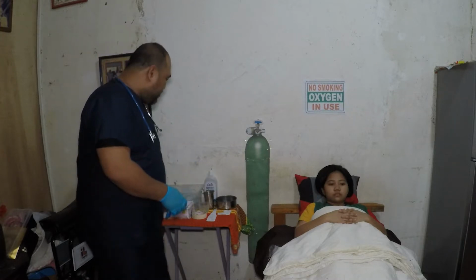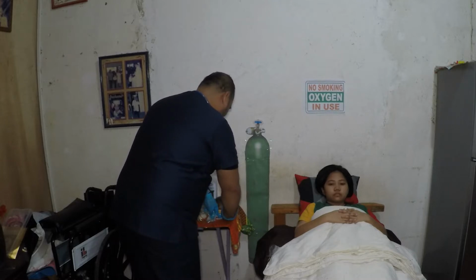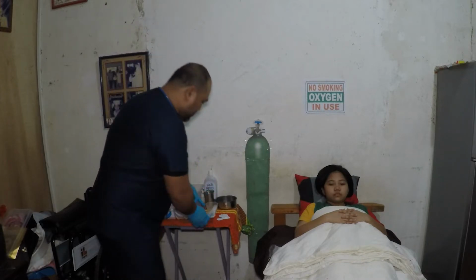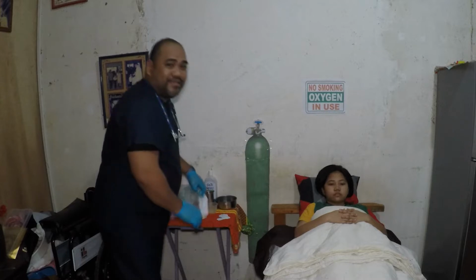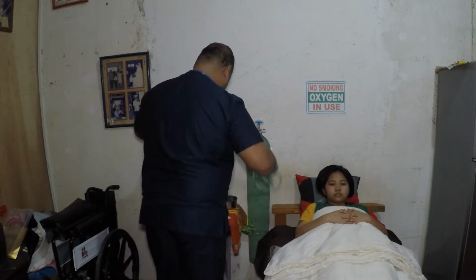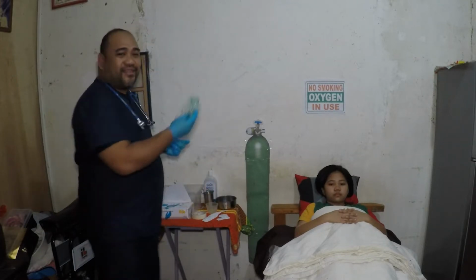So these are the materials needed. The client's chart, which is the Cardex, the oxygen connecting tube, the flow meter, the humidifier with sterile water, the oxygen source, a tray with the nasal cannula of appropriate size or oxygen mask, the kidney tray, adhesive tape, and scissors.